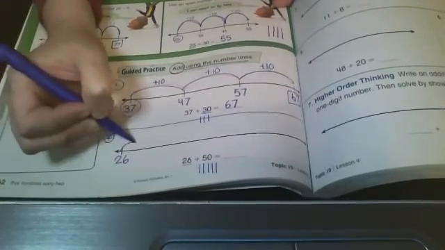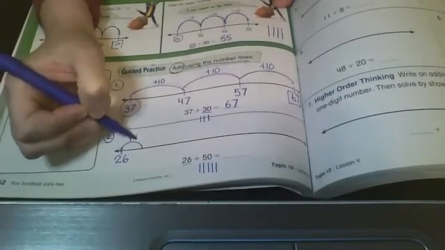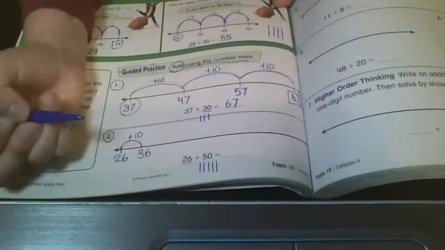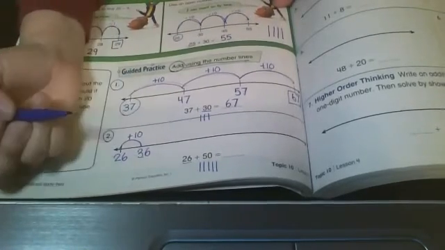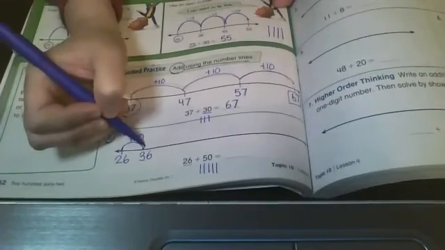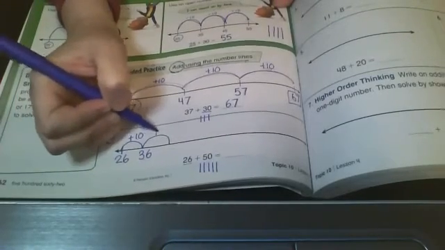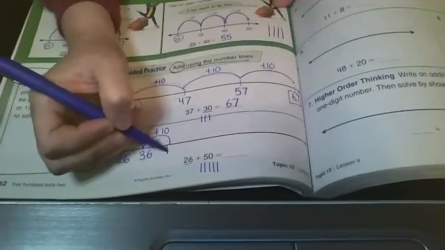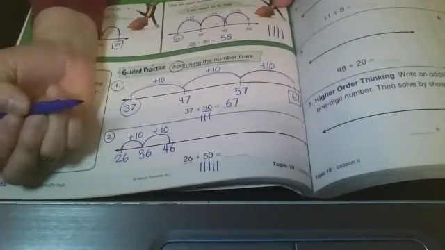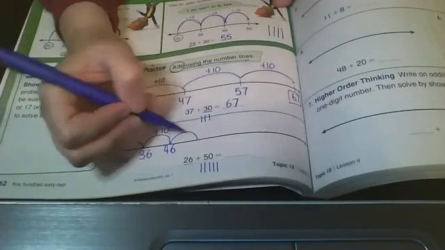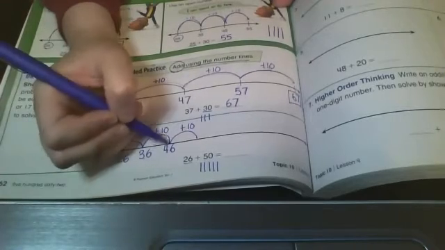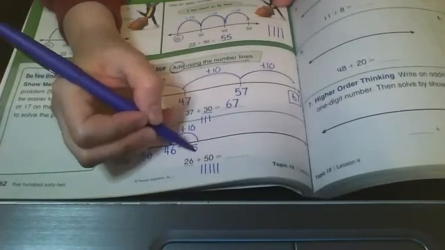And I'm going to jump plus 10. And that will have me land at 36. Right? My tens are just getting bigger by 1 ten. So I'm at 36, and I'm going to jump plus 10 again. And now I'm landing at 46. I'm going to do another plus 10. 46 plus 10, I'm going to land at 56.